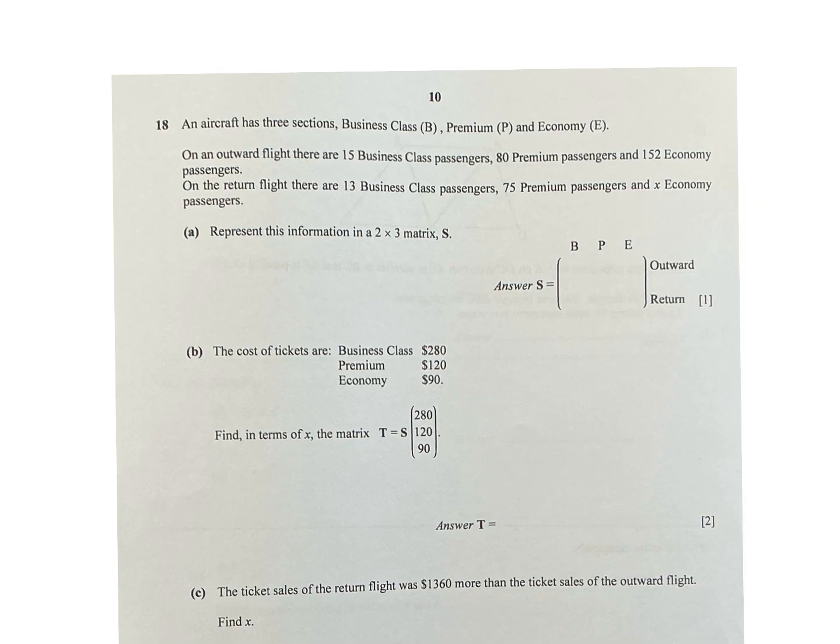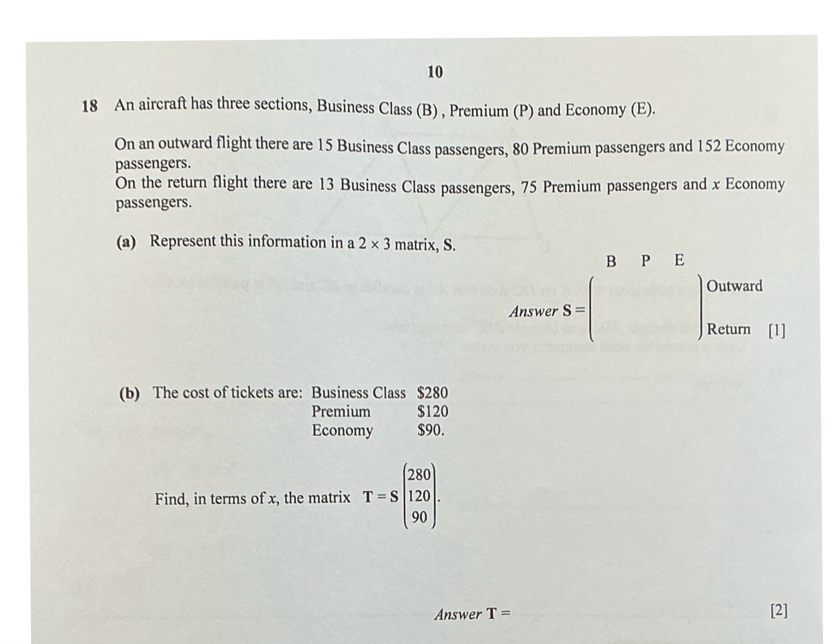That is an aircraft divided by business class, premium and economy. Yes. It can be better lah. Yeah, it's an improvement from your previous work lah, but how can you skip the first question? Because it's easier. Okay, so B is 15, 80, 152.